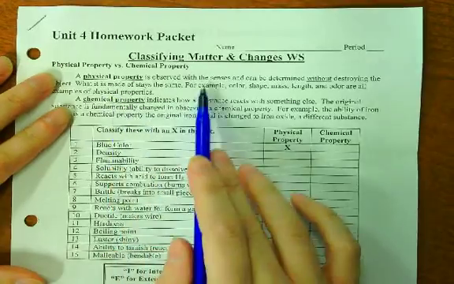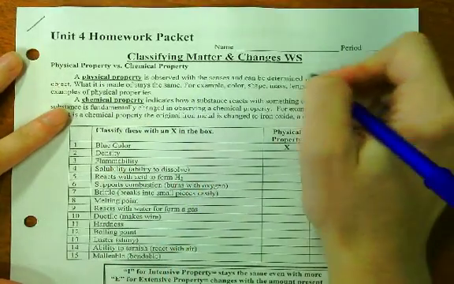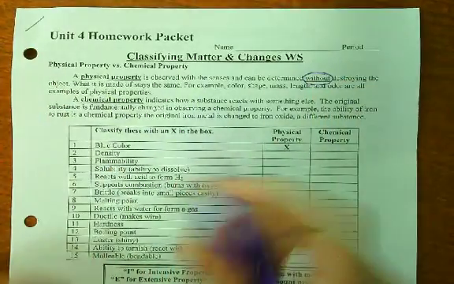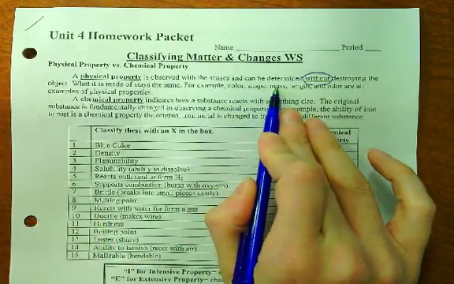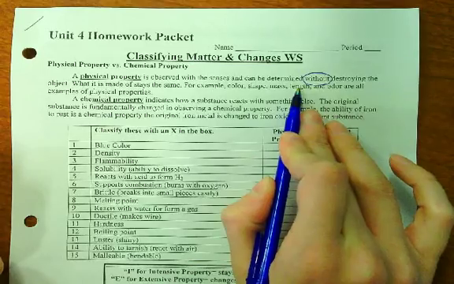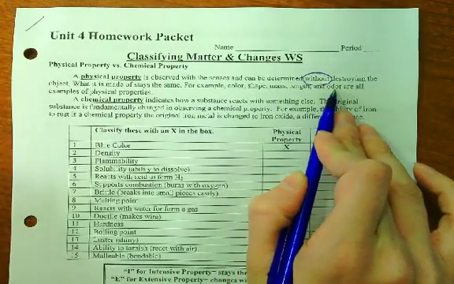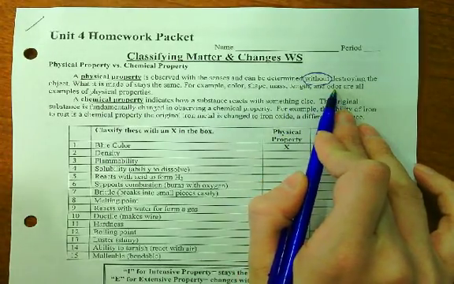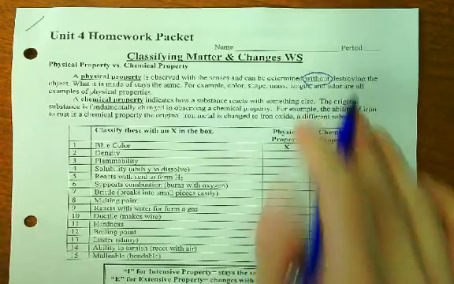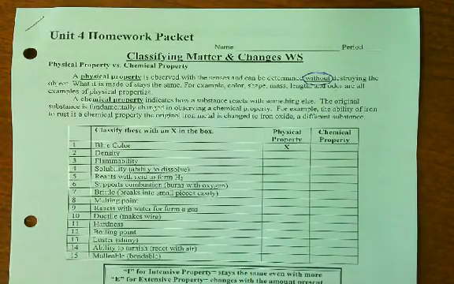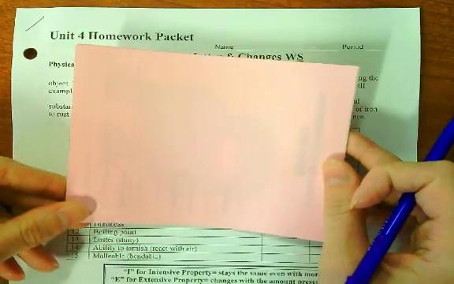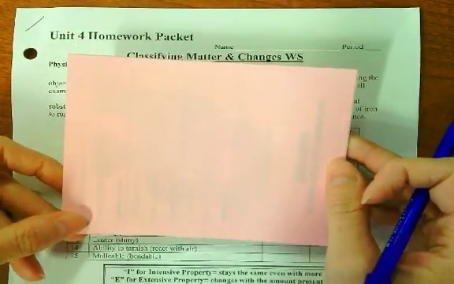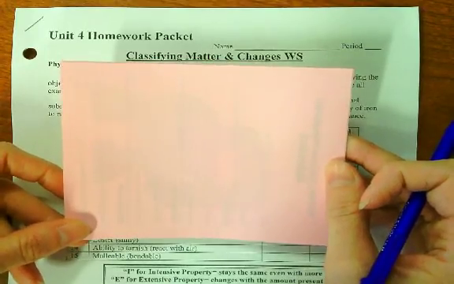Okay. A physical property is something you can observe without destroying the object. So you can look at the color of something without changing it. You can look at its shape. You can measure its mass on a scale or measure it with a ruler. You can smell it. You can measure temperature with a thermometer. Okay, it doesn't change what it is. All right. So if I was, for example, talking about this paper is pink, that is a physical property. I can do that without changing it.